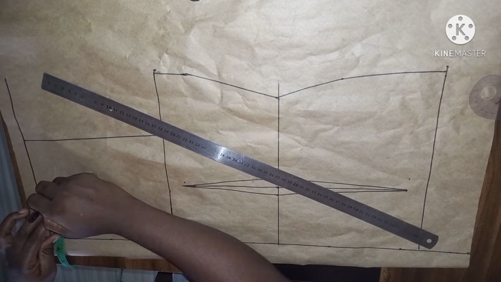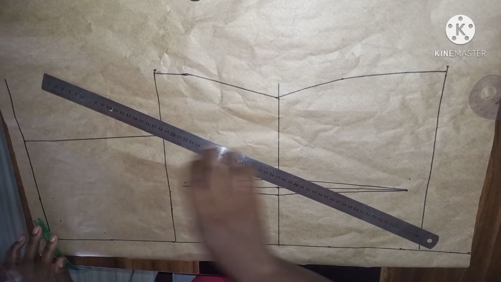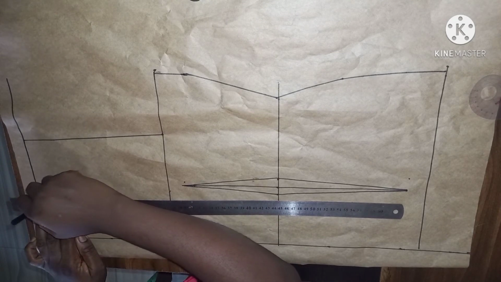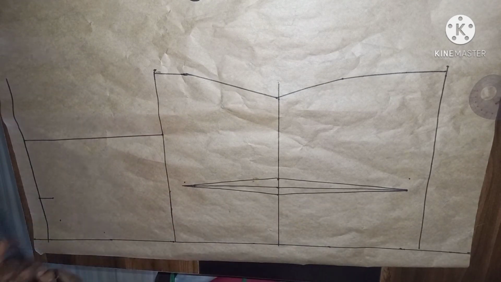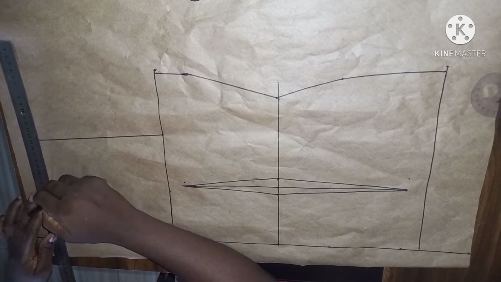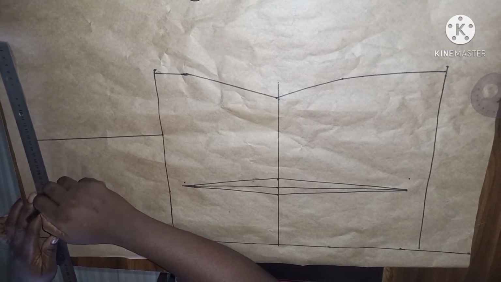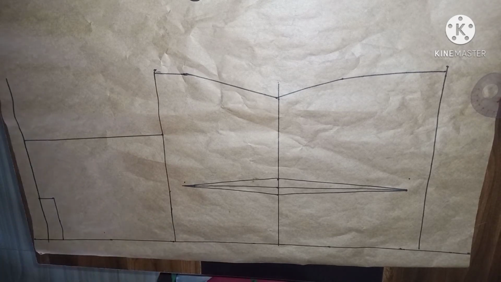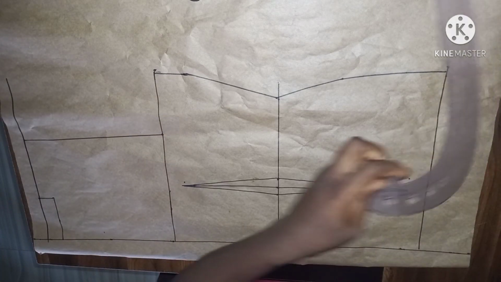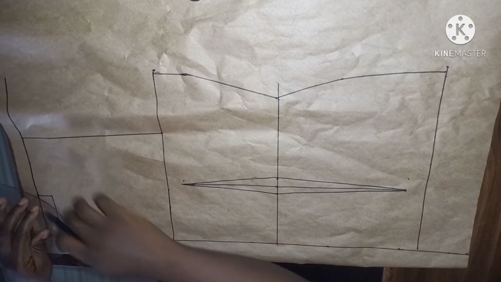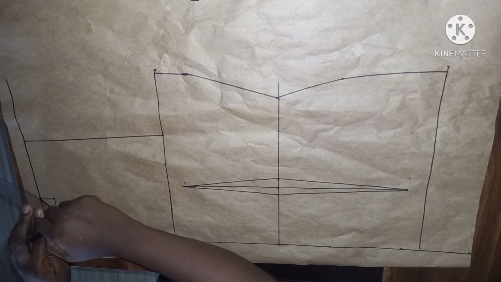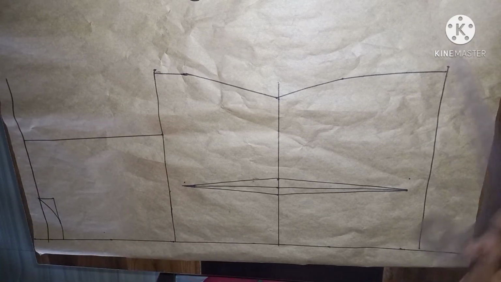Okay. Neck block is necessary as a learner. It will always direct you on how to place your French curve to get your neckline perfectly. So here is the block. So for the back I use 3 by 1: 3 inches for width and 1 inch for the length. So here is my French curve. I'll still give it a curve. Okay, so that is it.